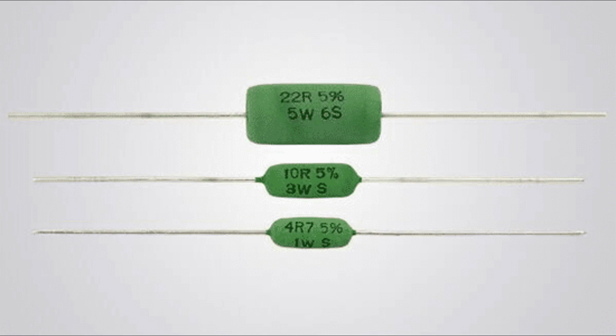Effects on circuit performance. The tolerance of a resistor can affect the overall performance of a circuit. For example, in voltage divider circuits or applications where precise gain control is required, lower tolerance resistors are preferable to ensure accurate results. Cost consideration. Lower tolerance resistors are generally more precise but also more expensive to manufacture. Therefore, component cost may be a factor in selecting the appropriate tolerance.